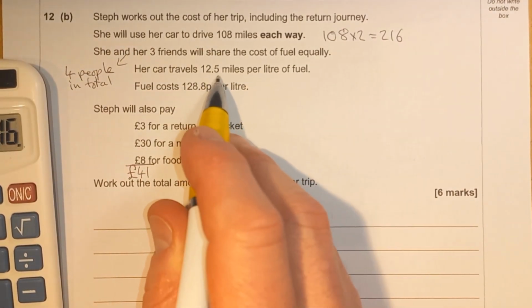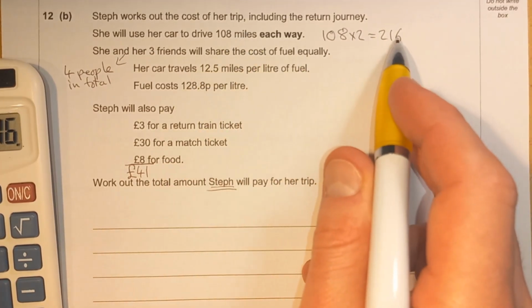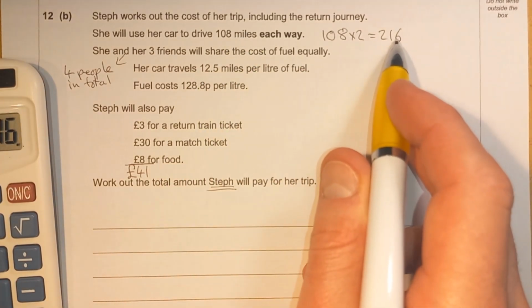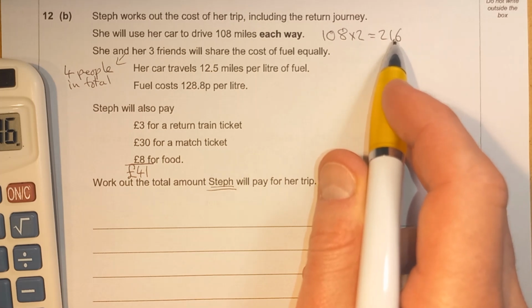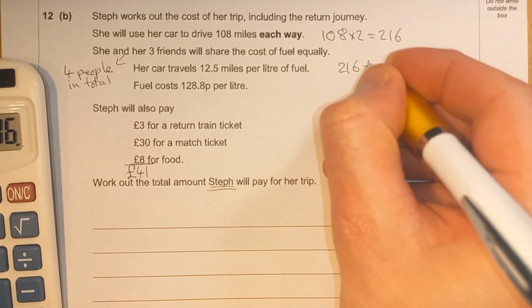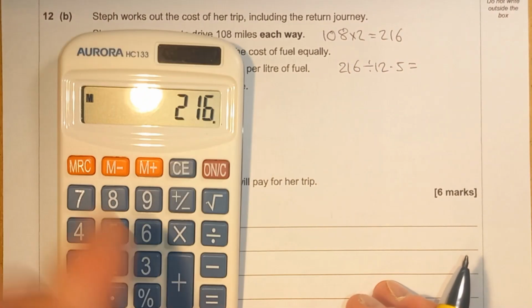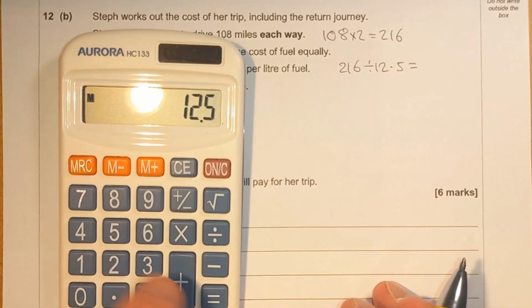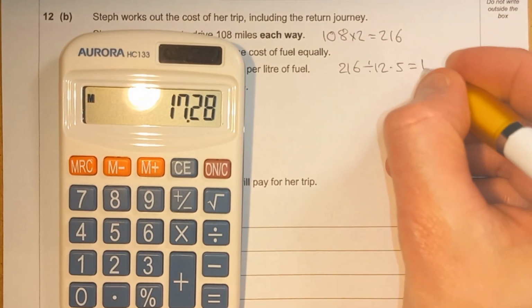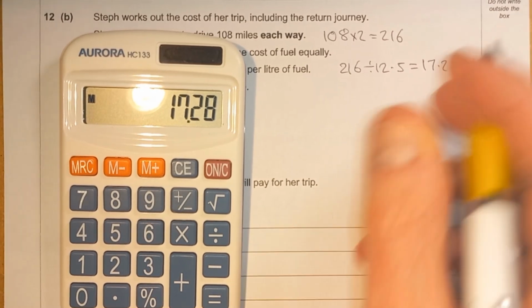Her car travels 12.5 miles per litre of fuel. So if we need to do 216 miles, we need to know how many litres she's going to need. So we're going to do 216 divided by 12.5. So that's going to be 17.28 litres.